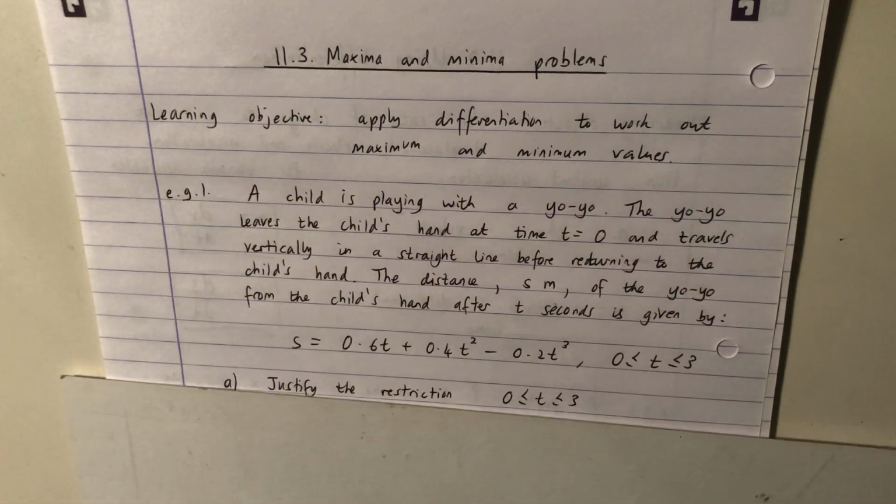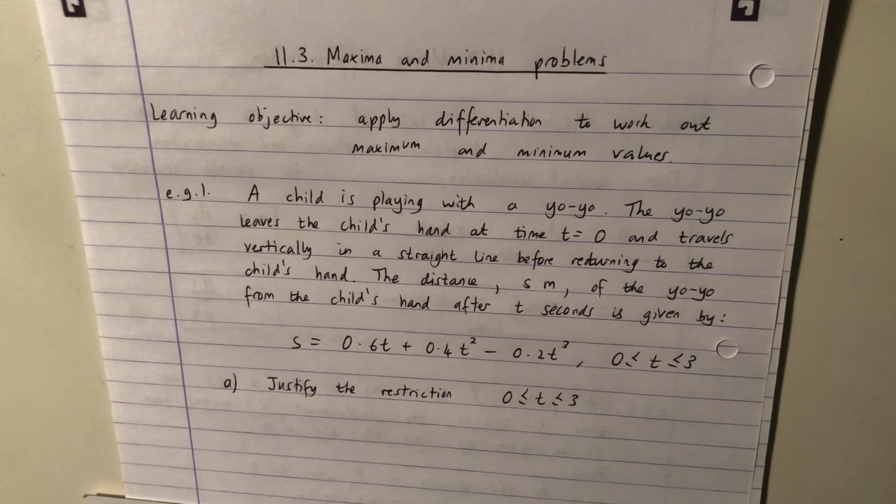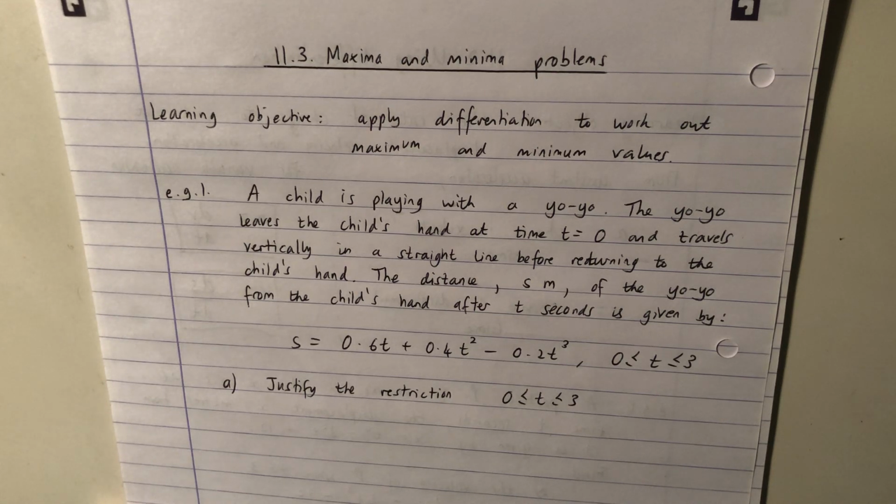So the first problem is a wordy one. We've got a child playing with a yo-yo. The yo-yo leaves the child's hand at time t equals 0 and travels vertically in a straight line before returning to the child's hand. The distance s meters of the yo-yo from the child's hand after t seconds is given by that formula there. t is between 0 and 3, and they've asked us to justify the restriction of t being between 0 and 3.